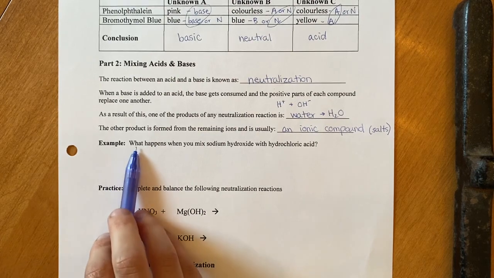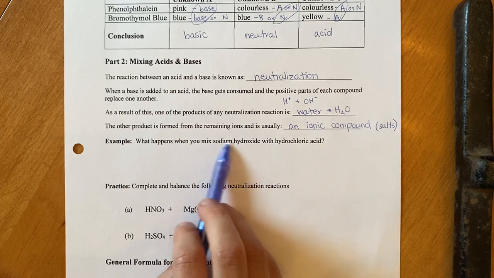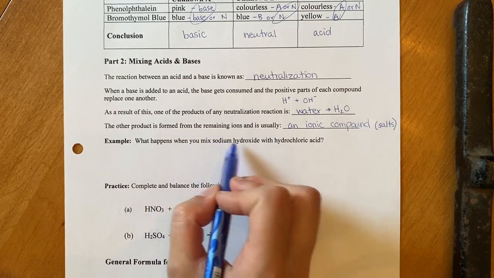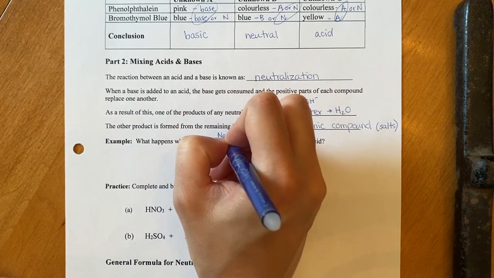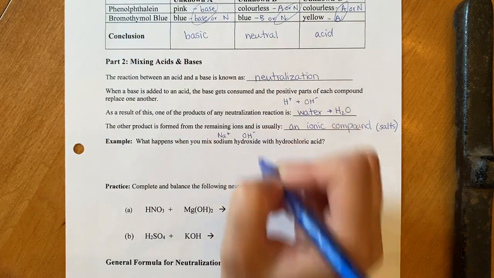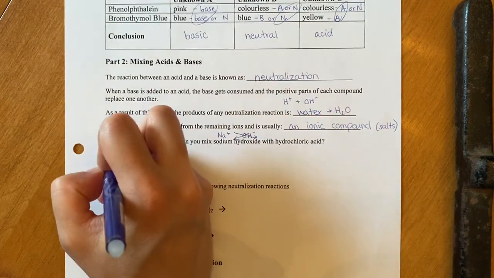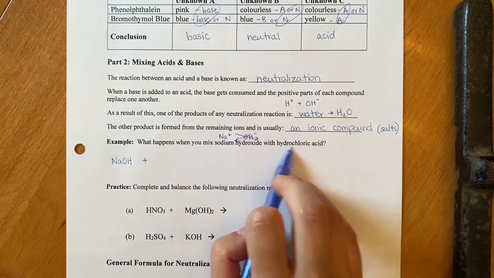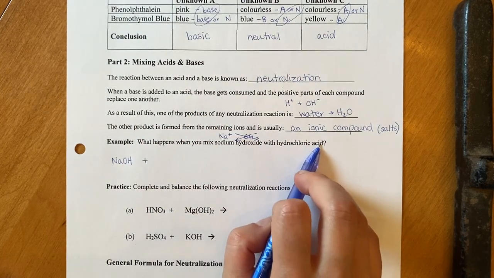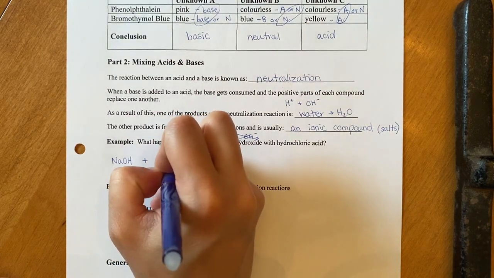So let's do an example. What happens when you mix sodium hydroxide with hydrochloric acid? Sodium hydroxide, sodium is a metal. This is an ionic compound. We've got Na+, hydroxide is OH-, crisscross rule, it's a 1-to-1, so we're going to get NaOH, plus hydrochloric acid. You can check on your list of acids on your periodic table, is HCl.